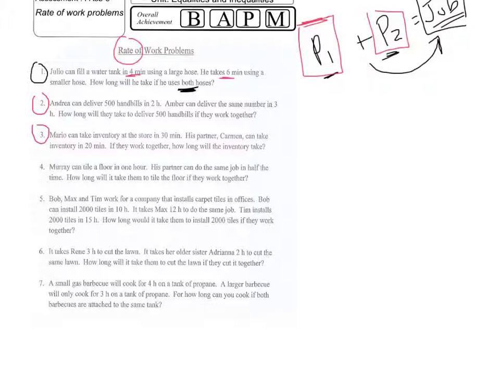Mario can take inventory in the store for 30 minutes. His partner Carmen can do it in 20 minutes. If they work together, how much? So again, we have person 1 at a certain rate, person 2 at a certain rate, and how much for the entire job, which we classify as one whole job.